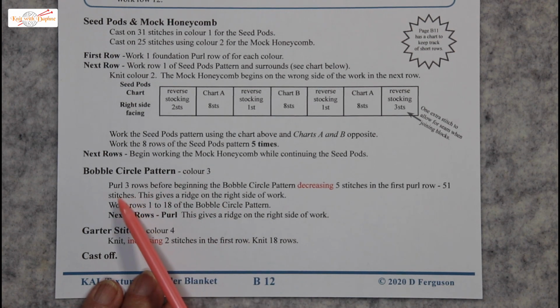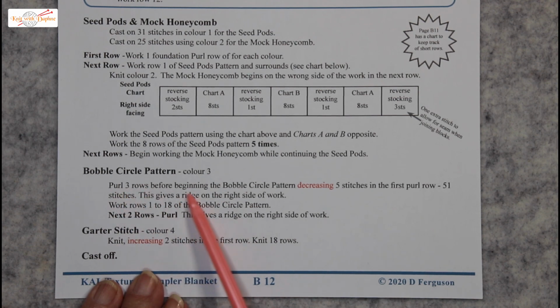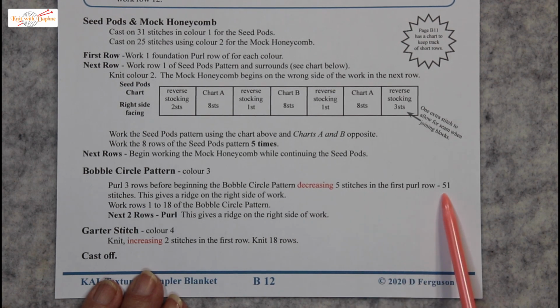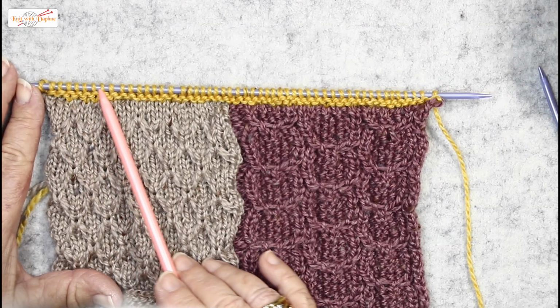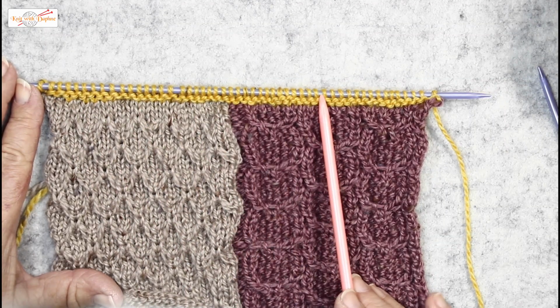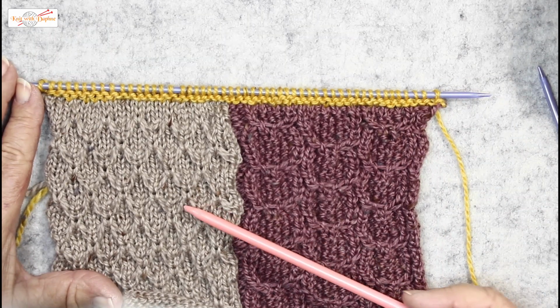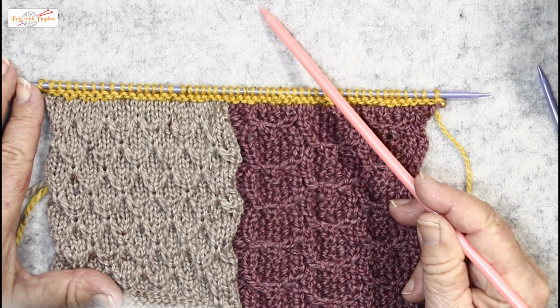Before you start the bobble circle pattern, there's a little transition of purl rows. So you change to the new colour, colour 3, purl 3 rows before beginning the bobble circle pattern, decreasing 5 stitches in the first purl row. This gives 51 stitches. And after the 3 rows of purl, we have that nice ridge along there, which is a lovely transition from these 2 stitches to the next, which will be the bobble circle pattern.